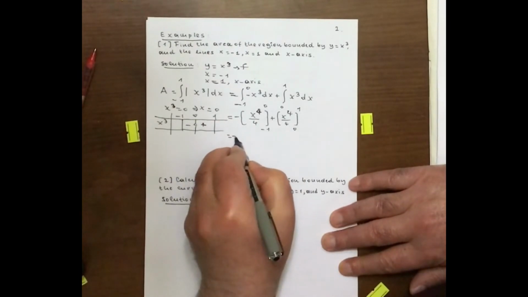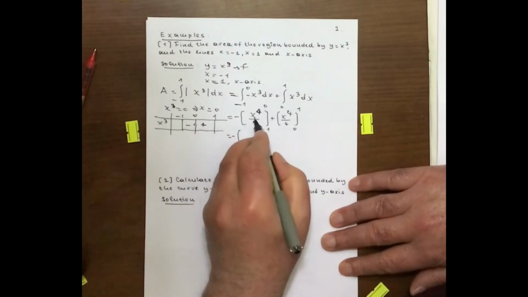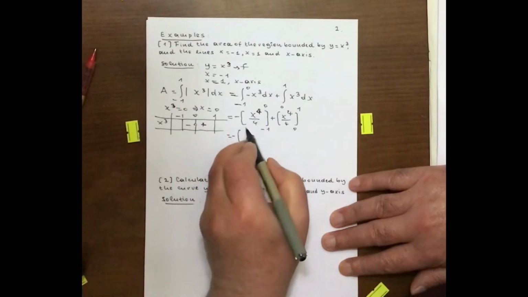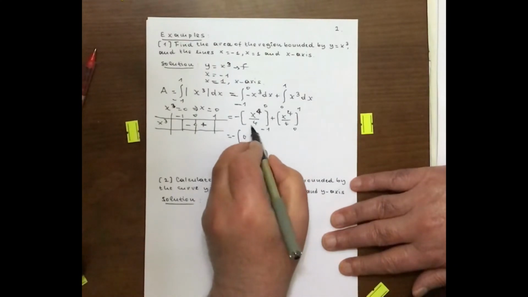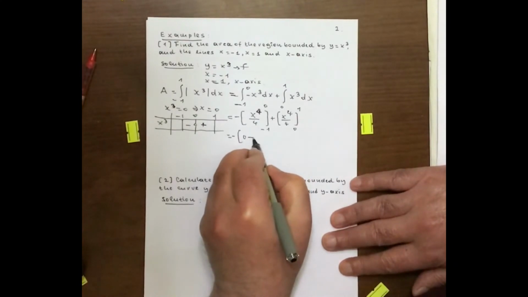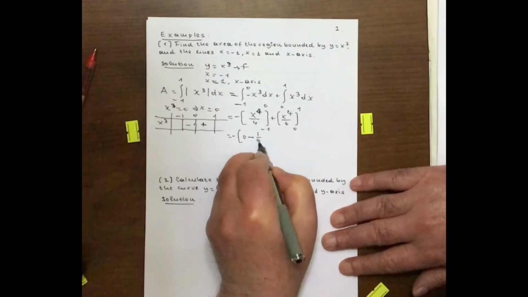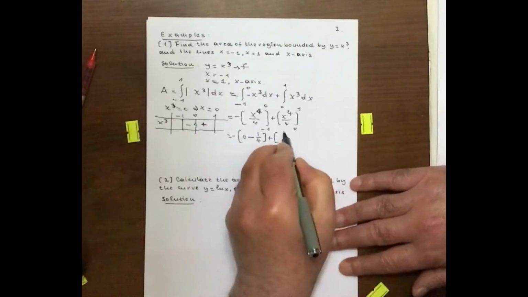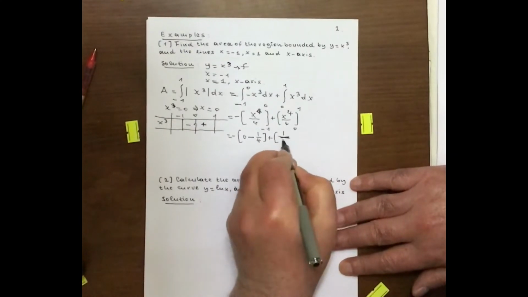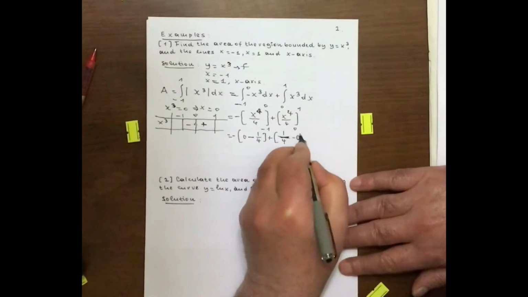If we calculate, let's put firstly 0 instead of x to the 4, so we have 0, and then minus, which comes from the definition, 1 over 4, plus 1 over 4 minus 0.